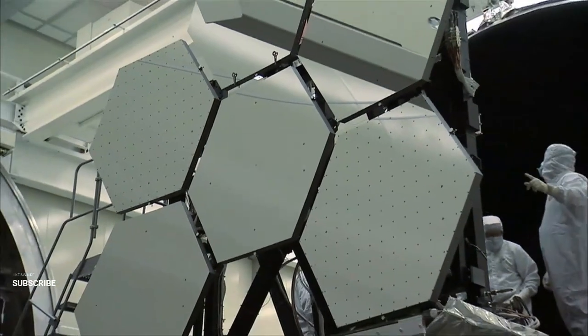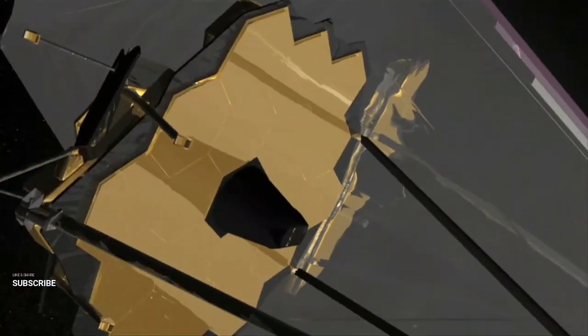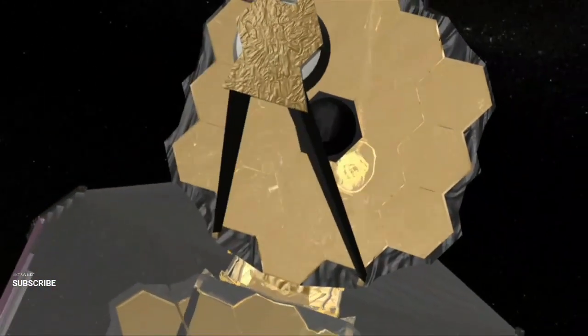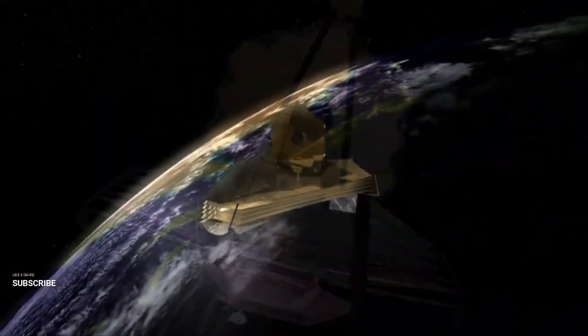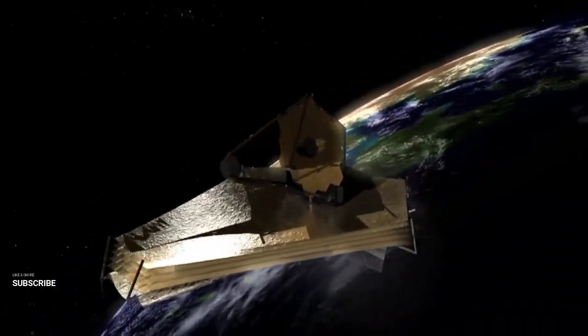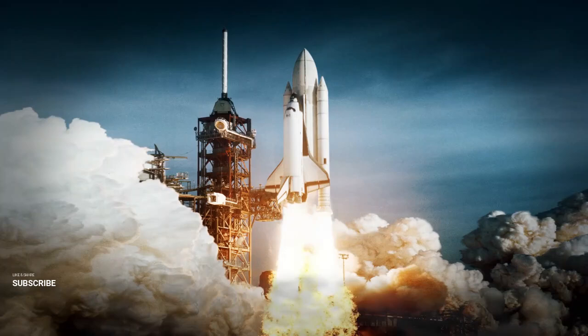One of the most astonishing predictions of Einstein's theory of relativity is time dilation, where time moves slower in stronger gravitational fields. This means that the closer you are to a massive object, such as a black hole or even a planet like Earth, the slower time passes for you compared to someone far away from that object.